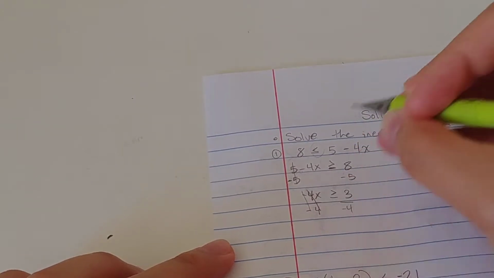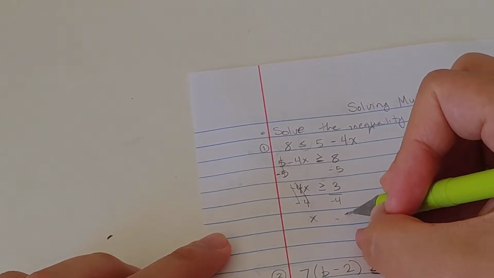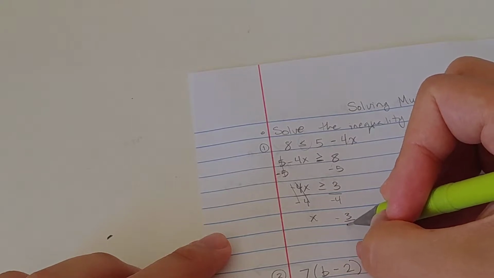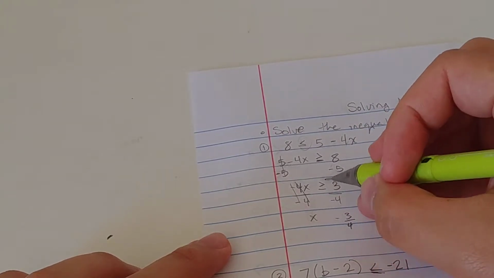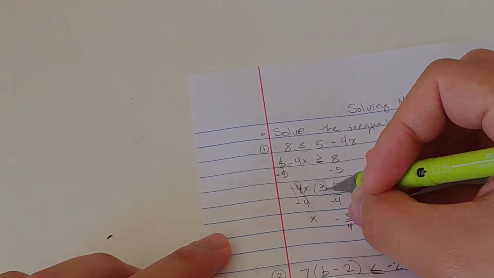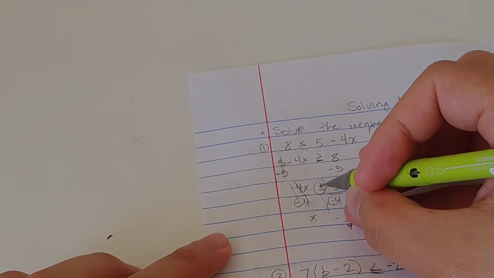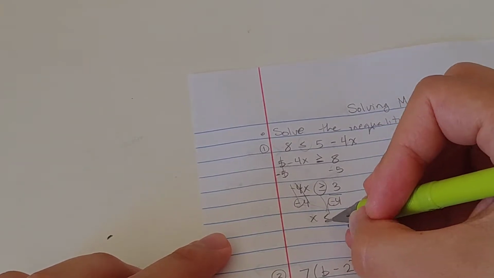And remember in the last episode, whenever you multiply or divide both sides by a negative, you have to flip the inequality. So instead of being greater than or equal to, it becomes less than or equal to.